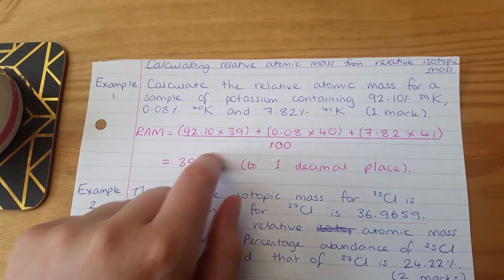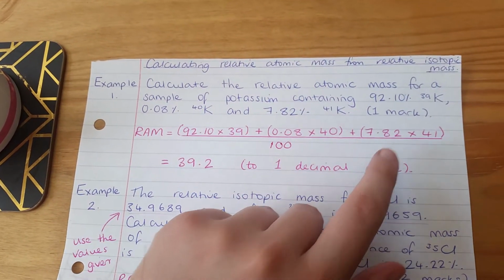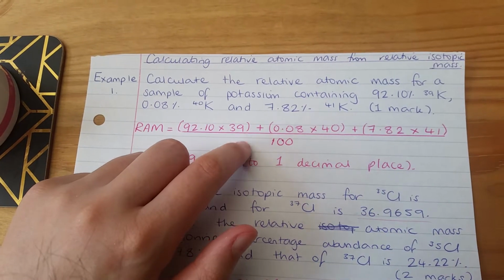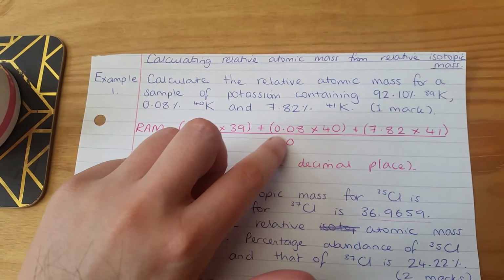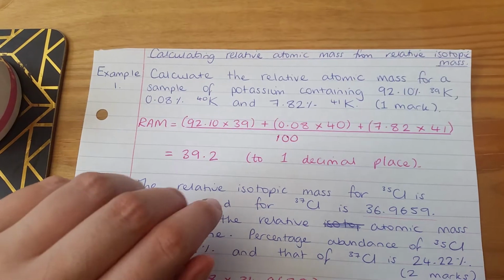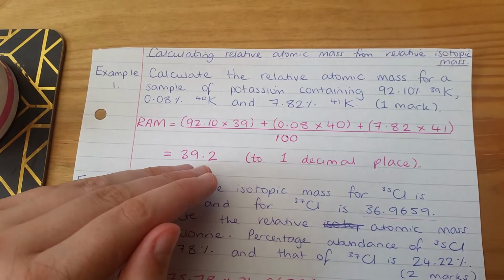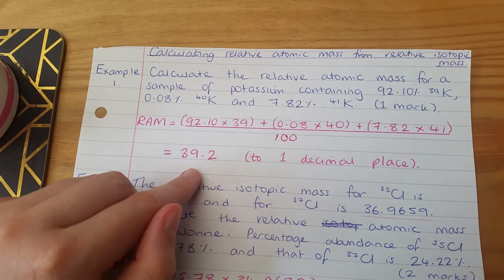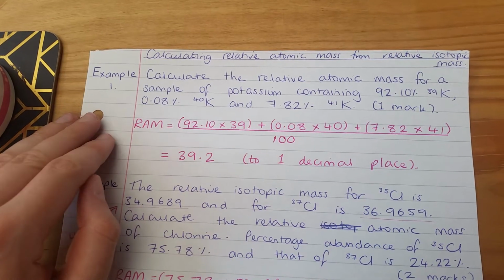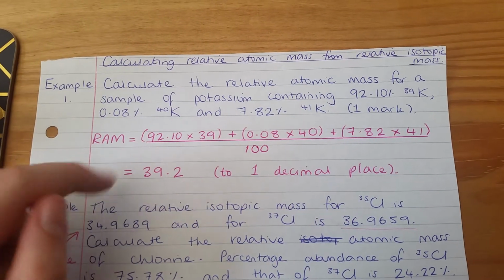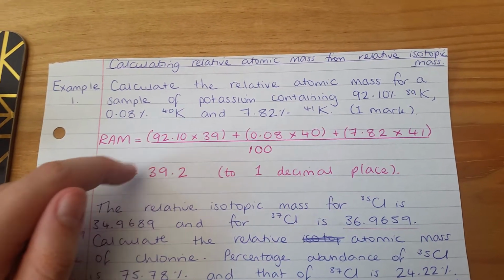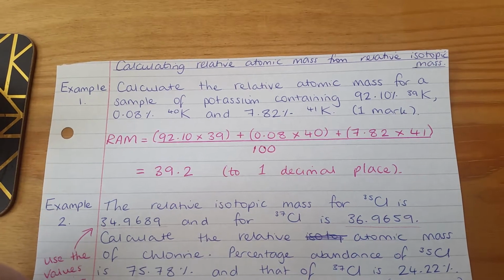Now don't forget your brackets, otherwise you might end up with a funny answer. And then we divide by 100 because we're dealing with percentages. And usually we're expected to give our answer to 1 decimal place. So you could pause the video here, pop that in your calculator and make sure you can get the right answer.